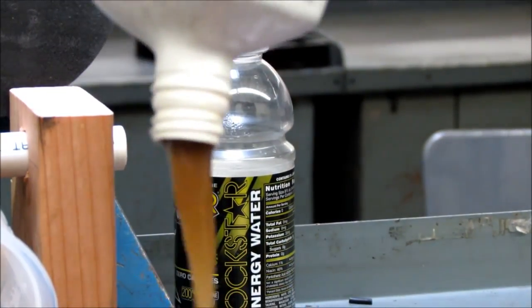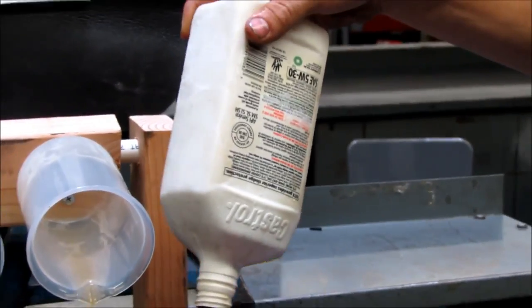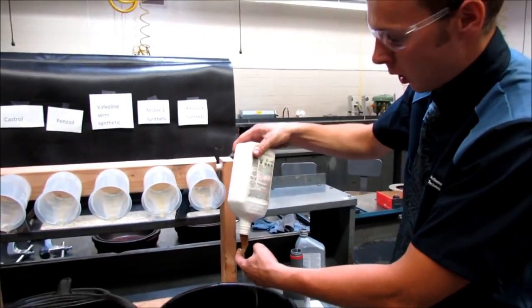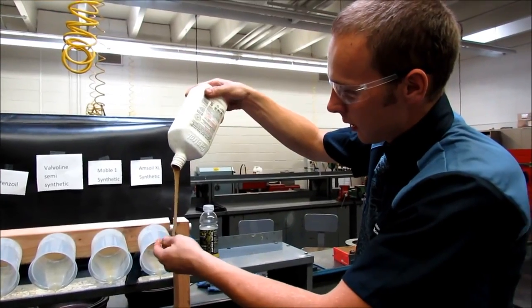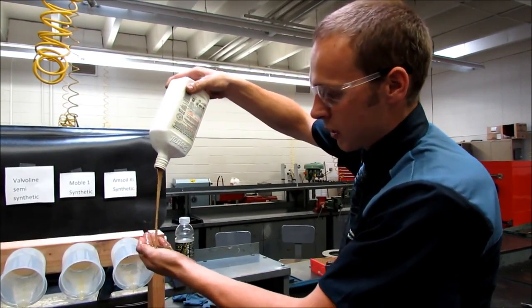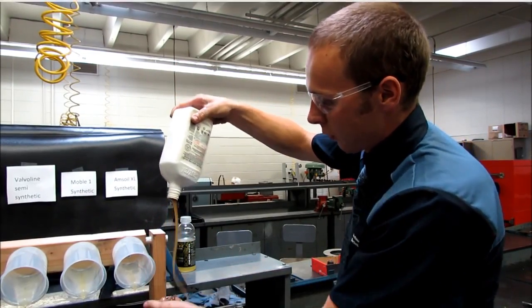You wouldn't want this going on inside your engine, because your engine has to pump the oil from the base of the oil pan up into the valve train, and if this is your oil, you're not going to have protection. There's no way that you would have sufficient protection for your motor if your oil was like this.